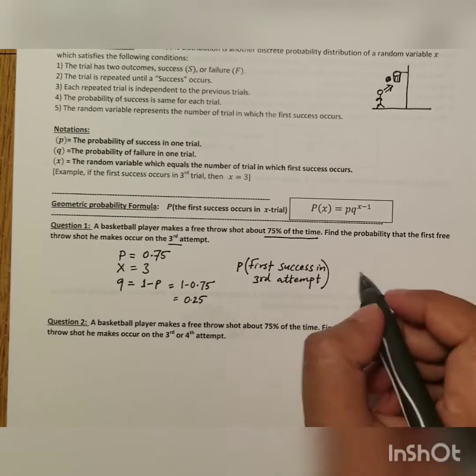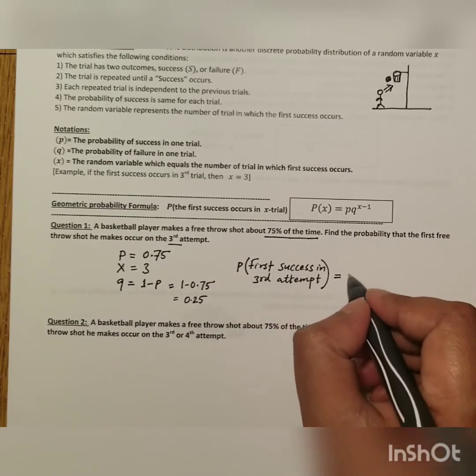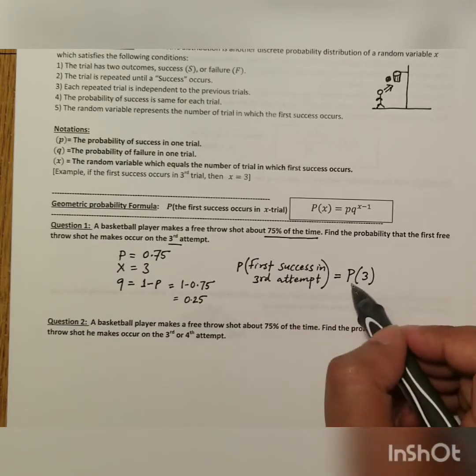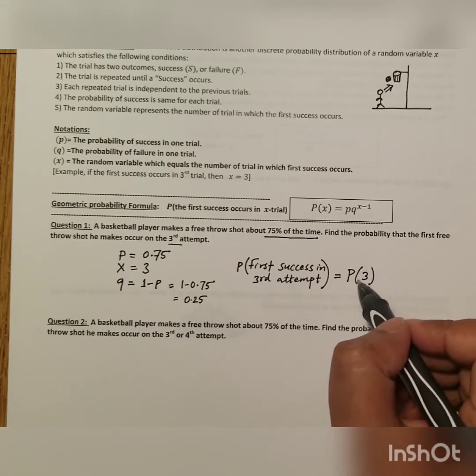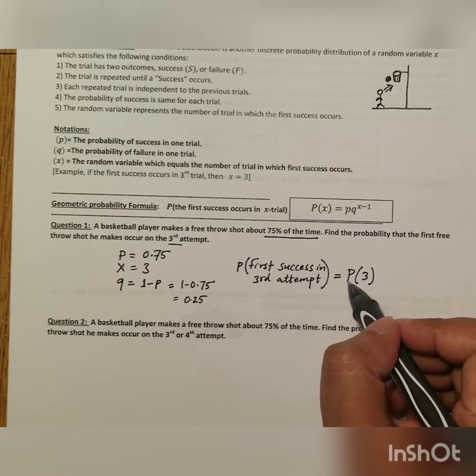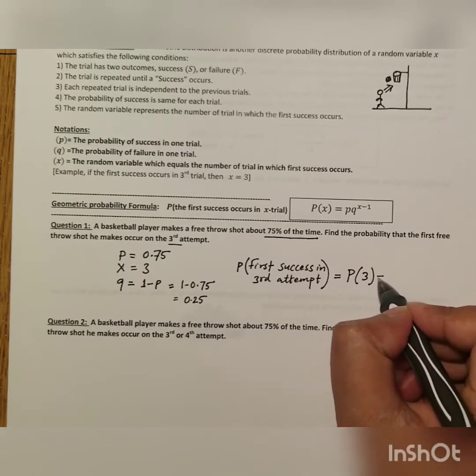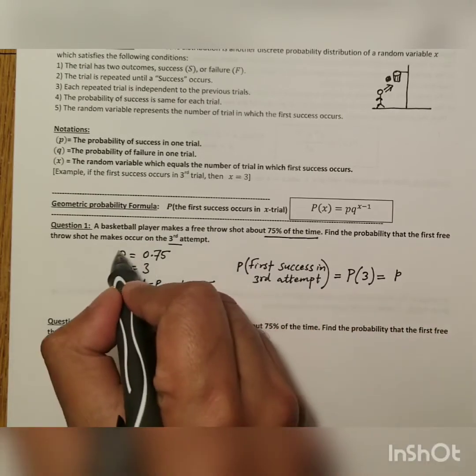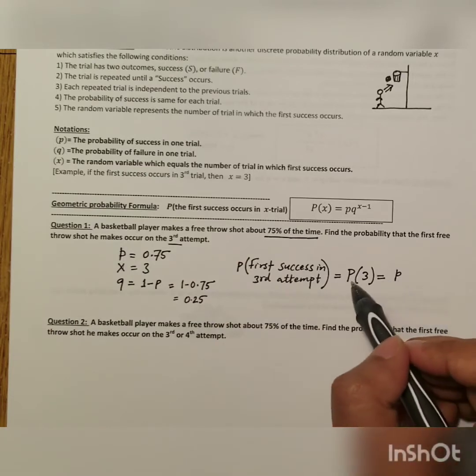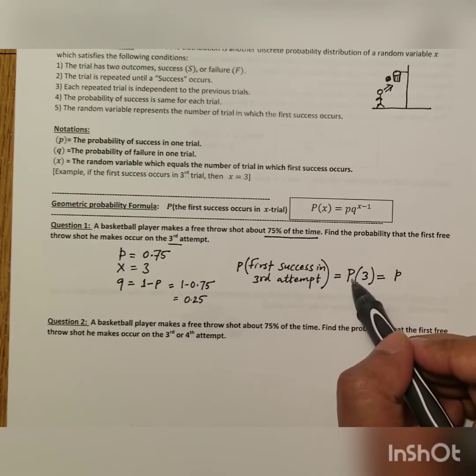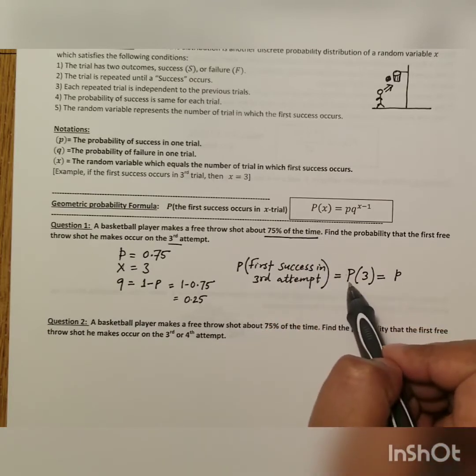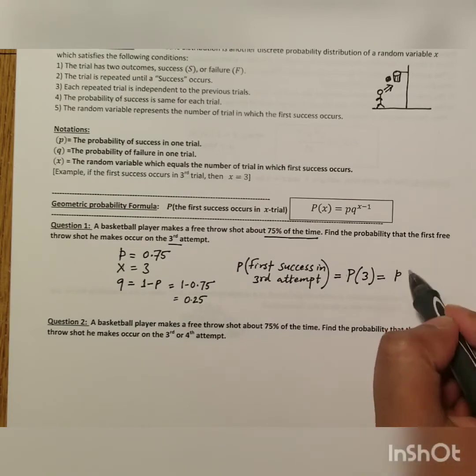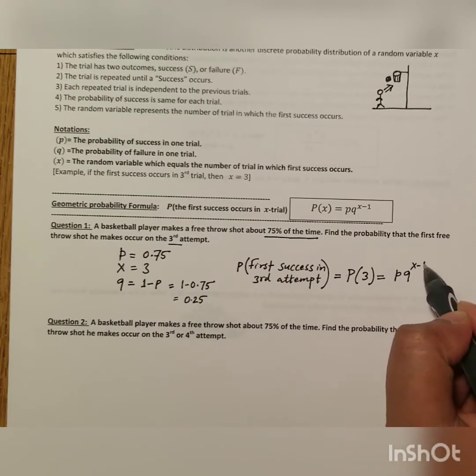First success on the third attempt, we write it as probability of 3, x equals 3. You can write P(X = 3), or simply P3, and that equals, we use this formula: the lowercase p is the probability of success in one trial, and the uppercase P is the probability of getting the first success on the third trial, equals p times q to the x minus 1.